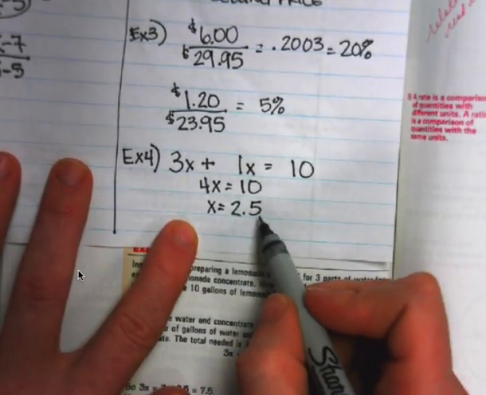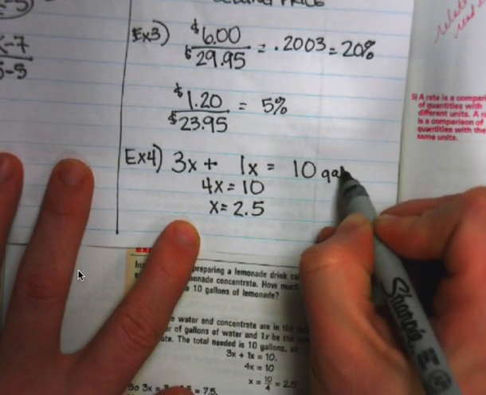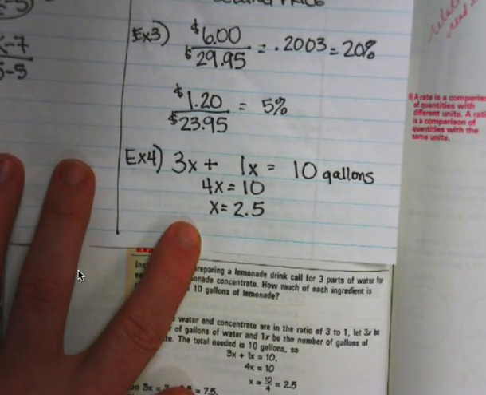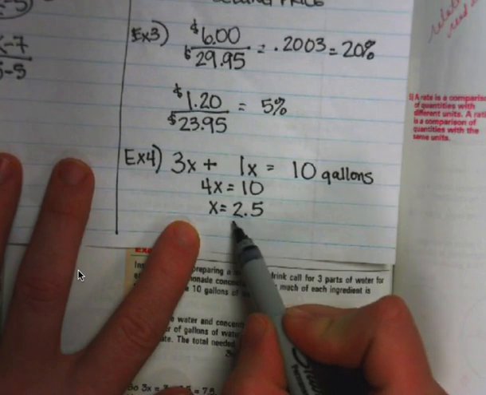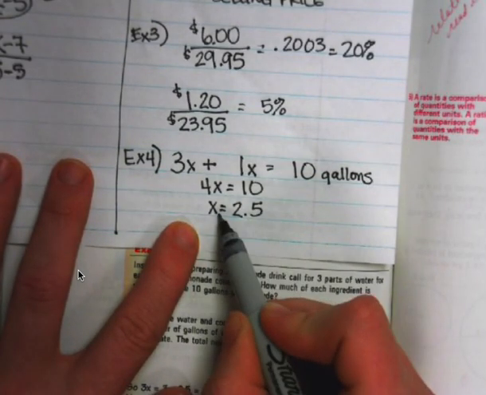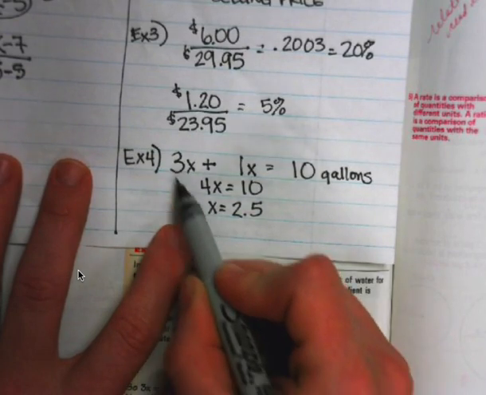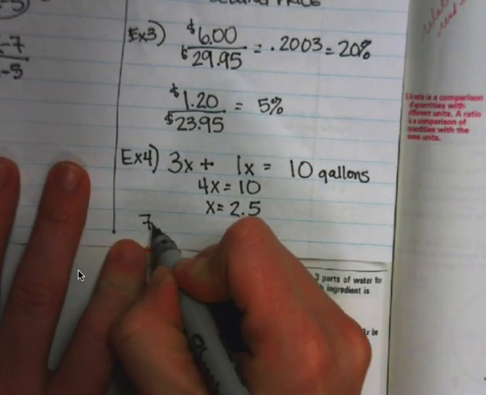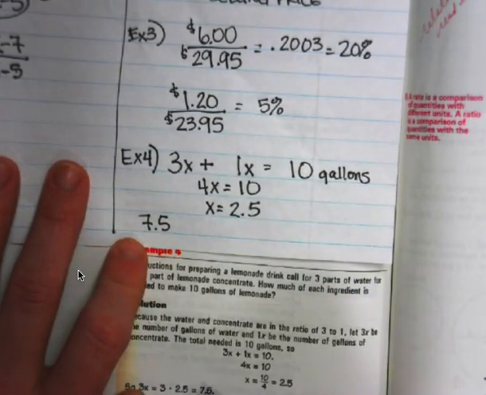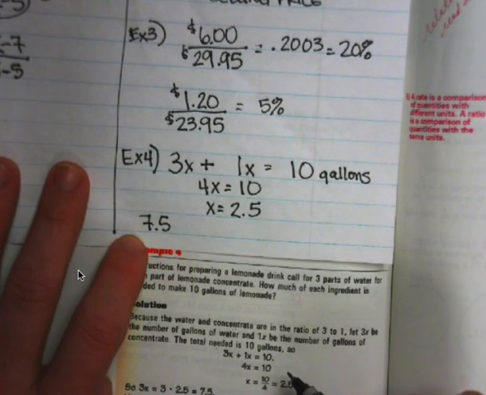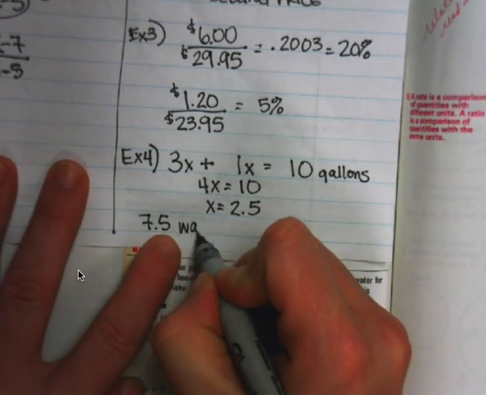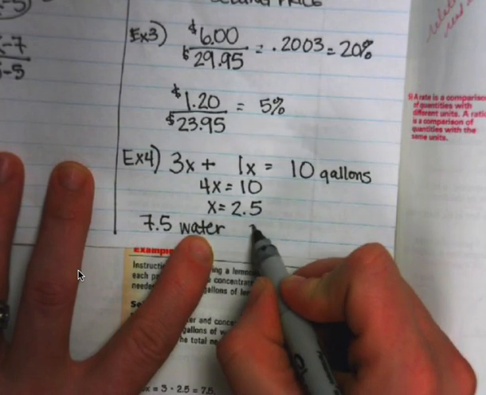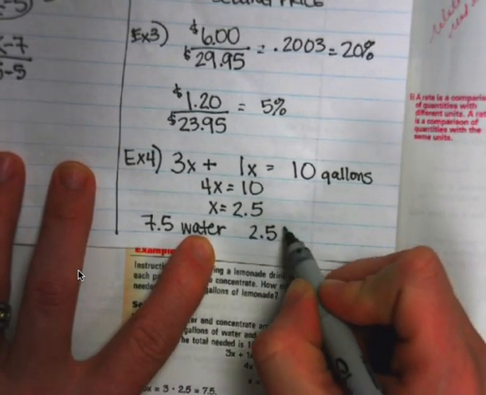Okay, 2.5 what? Well, this was in gallons, remember? And I have to keep my units all the same. So I have 2.5 is x. So if I put this back in here, 3 times 2.5 is telling me I need 7.5 gallons of water. And 1 times the 2.5, 2.5 gallons of the lemonade.